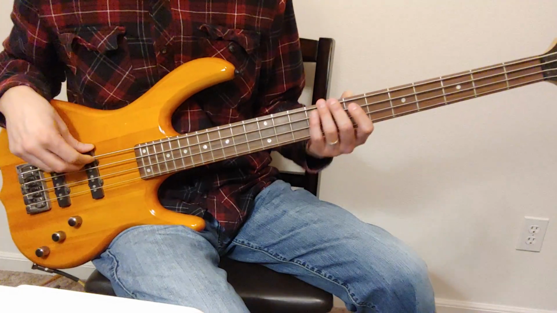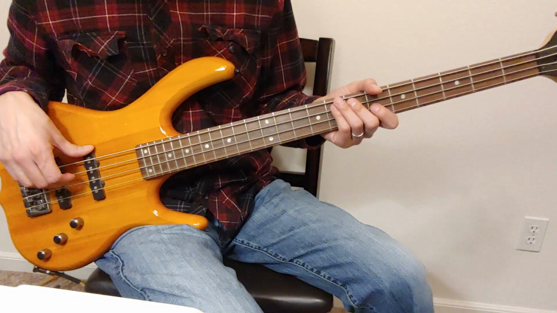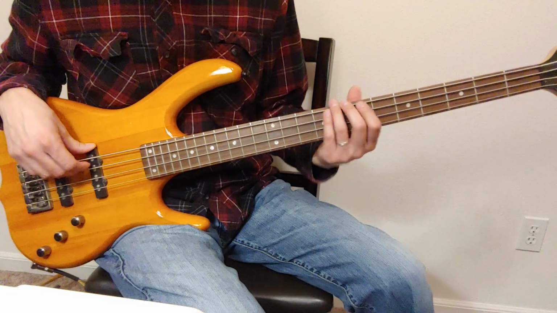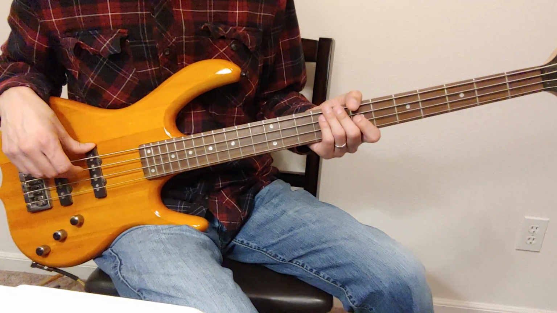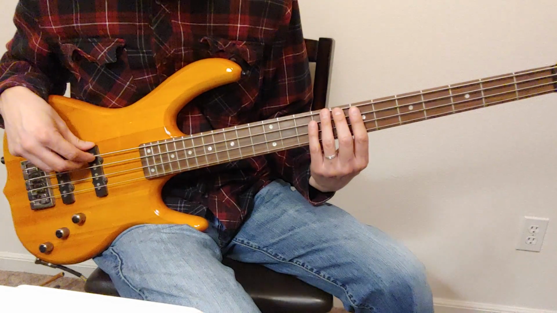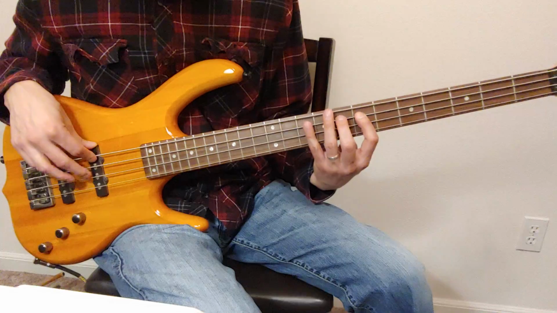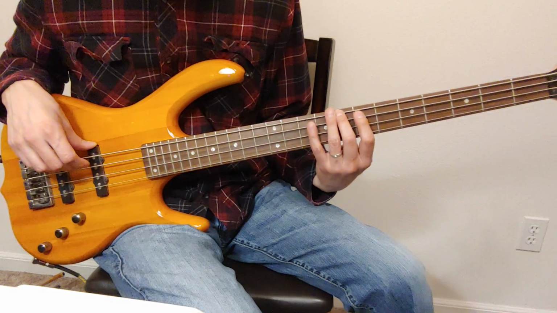So just a quick recap with the 1, the 4, and the 5 mode. So the Ionian, the Lydian, and the Mixolydian. All three of them have major chords embedded in them. Now for the major scale, so that's the standard major scale.